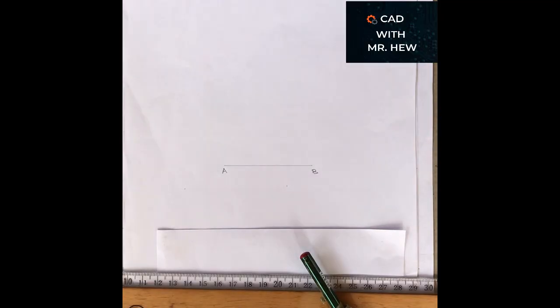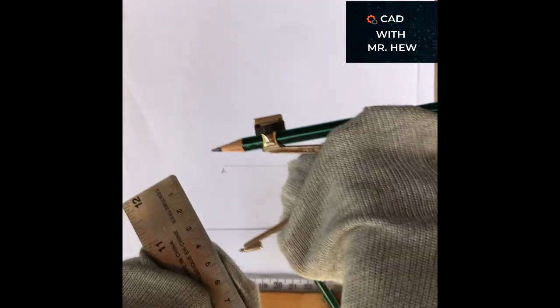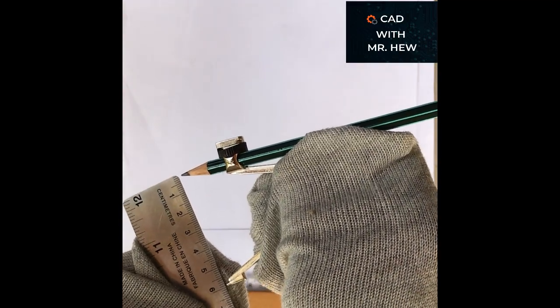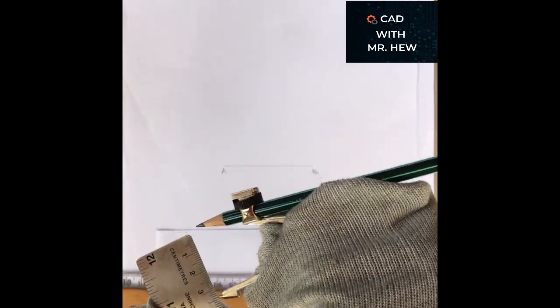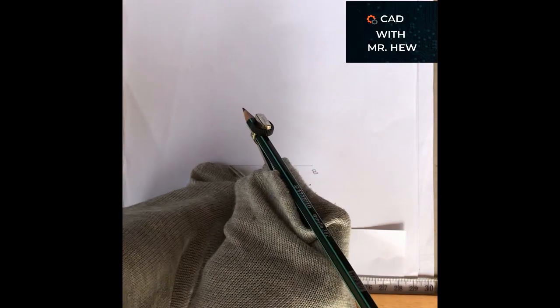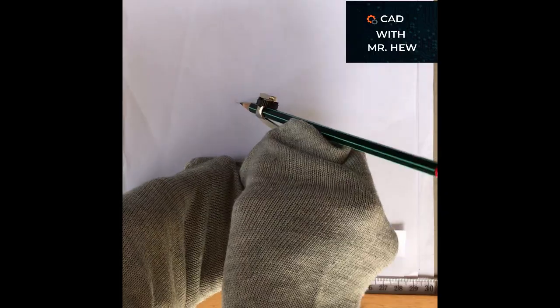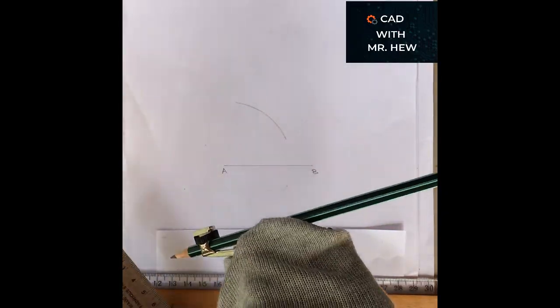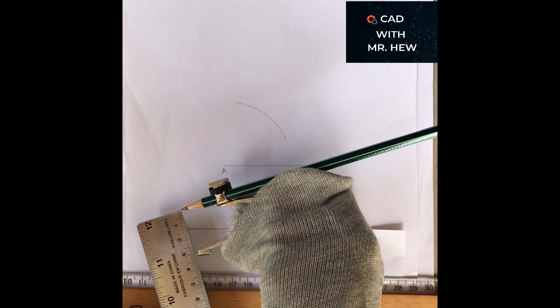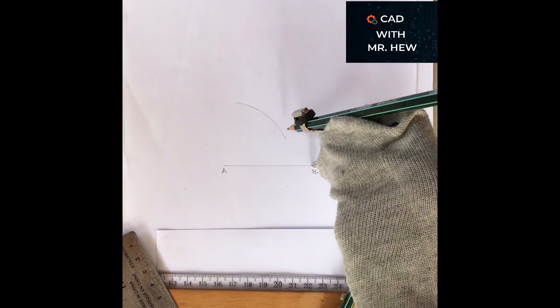Then we're going to open our compass to the length of the side AC. Going to measure the distance. Then we're going to put it at A, mark an arc. We're going to measure the distance BC, put its center point at B, mark an arc.